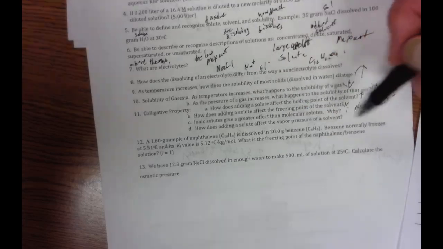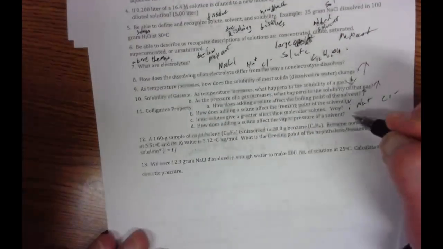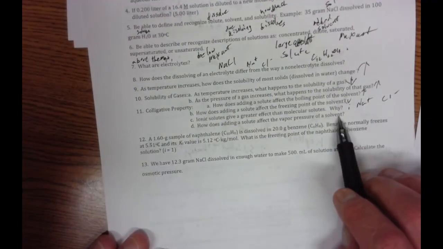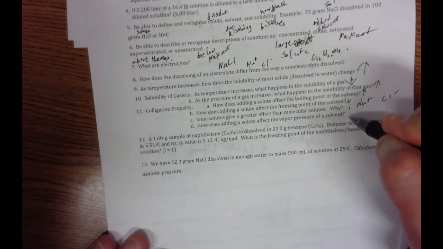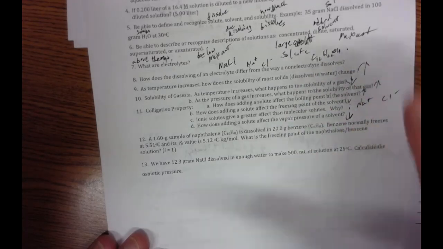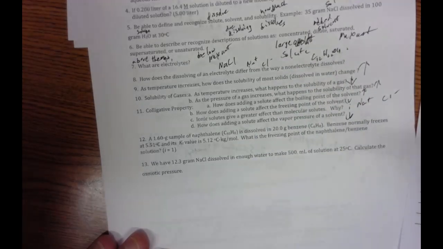How does it affect the vapor pressure? So if you add a solute, the particles will hold themselves. They get trapped more. So the vapor pressure will actually go down because it won't require as much pressure on the surface to keep that holding itself together as much.